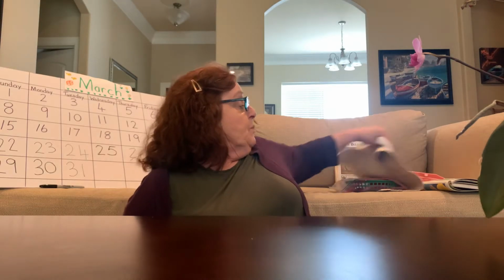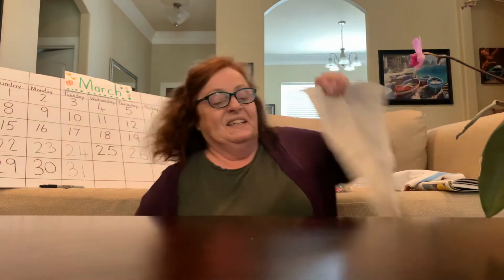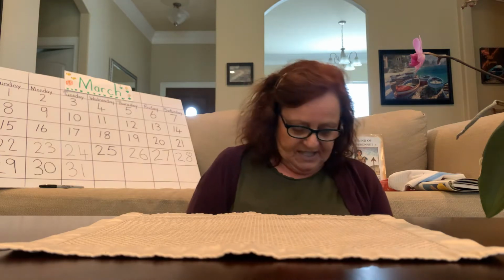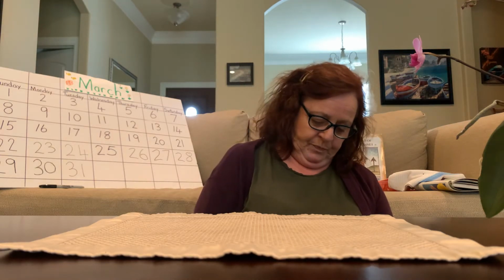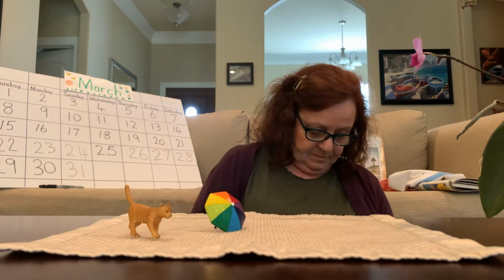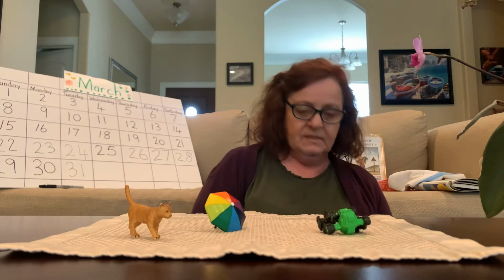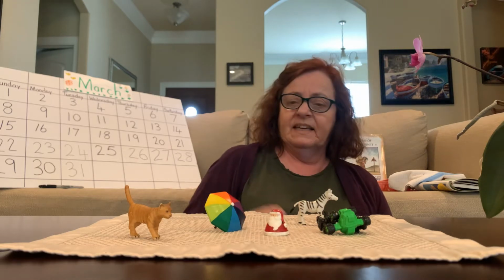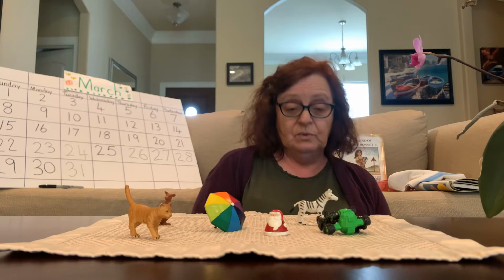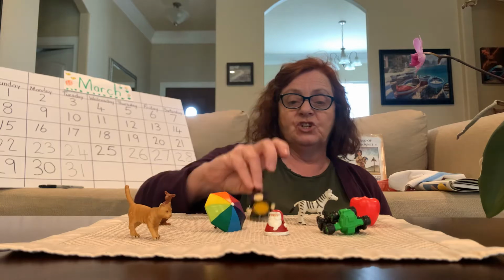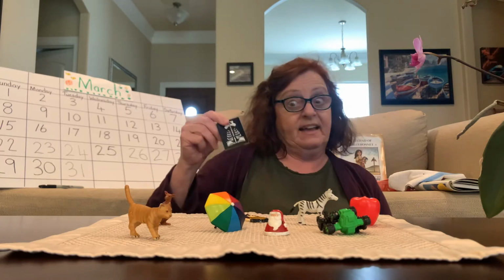And I'm just going to come up with one of your favorite games. We put a table mat down. And I know you all love this game. You'll recognize these objects. I'm going to put about 10 objects out. Let's do cat, umbrella, robot, zebra, Santa, kangaroo, and you can do the beginning sounds on this too. Apple, witch, X-ray.